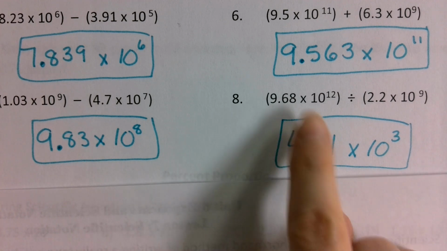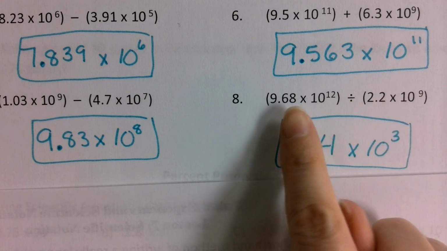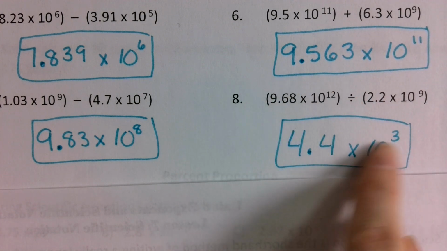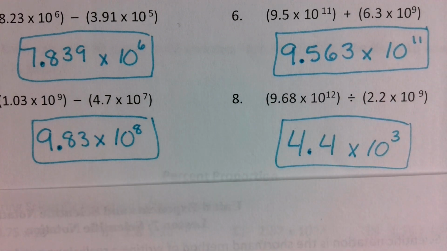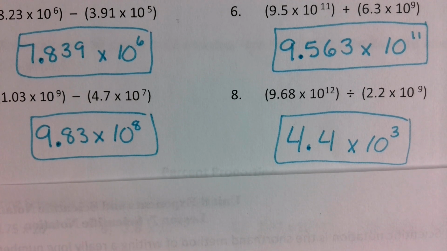Okay, again, very important that you have put those parentheses around the scientific notation in order to be able to get the correct value. Okay?